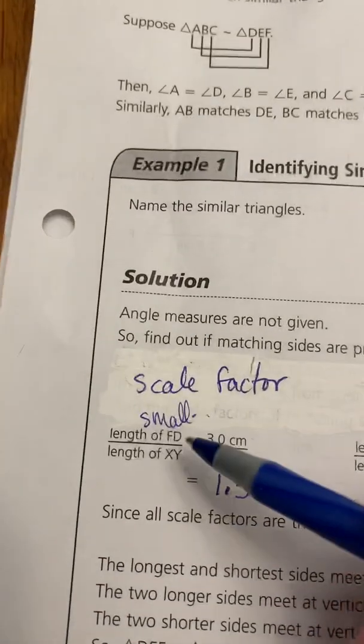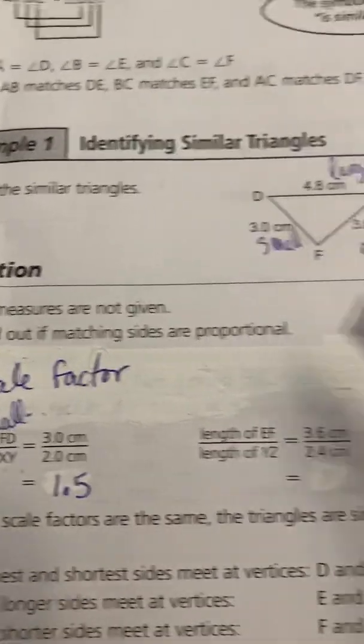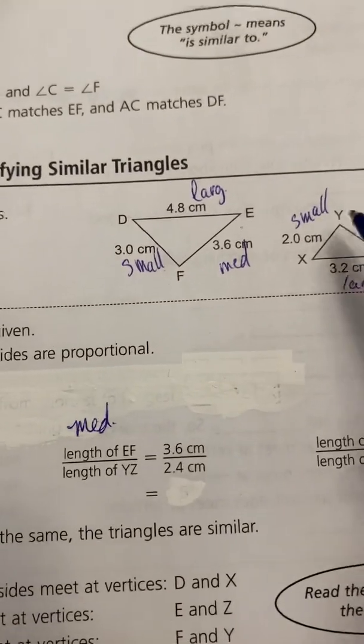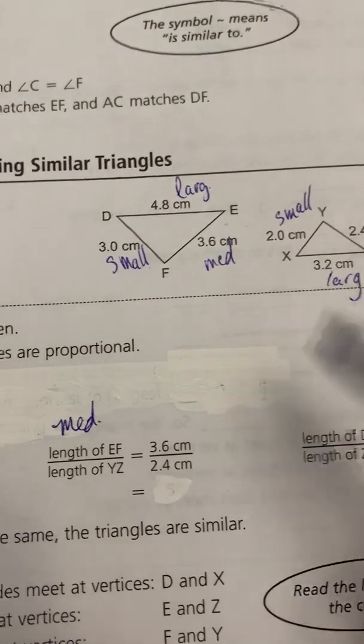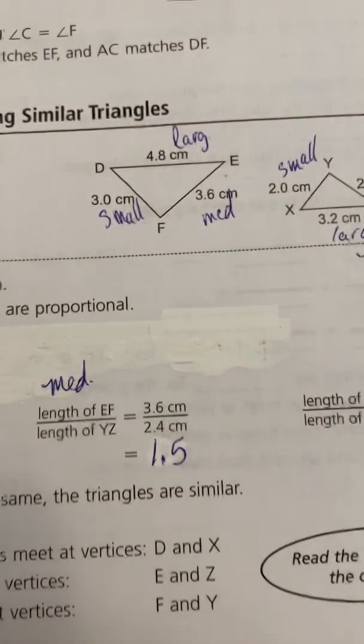And that's how I would have set it up. I would have said small over small. And then we're going to do EF, which is our medium sides. So I would have put medium over medium, so 3 6/10 over 2 4/10. And when you take a calculator, you get 1 5/10 as your scale factor.